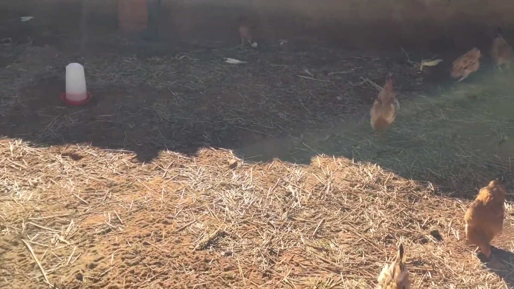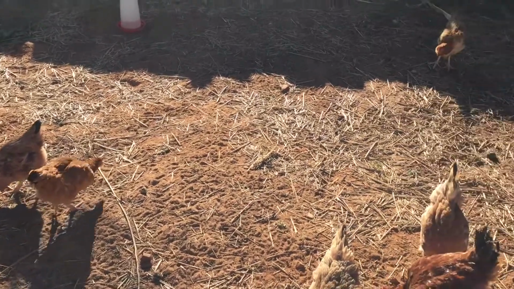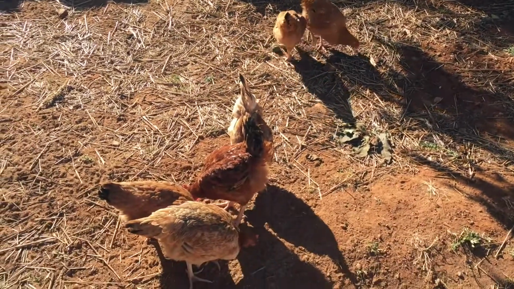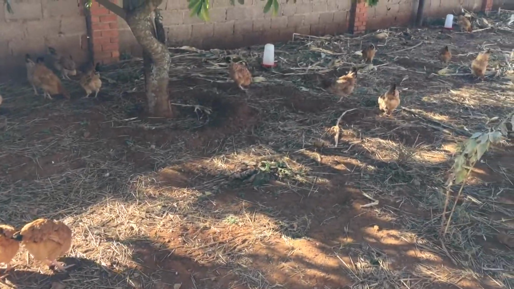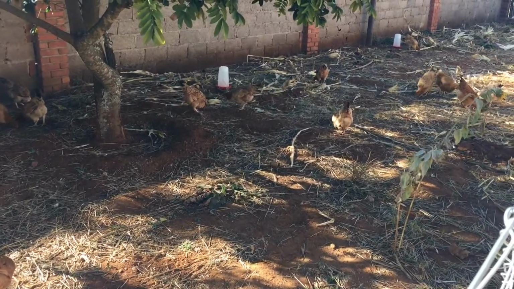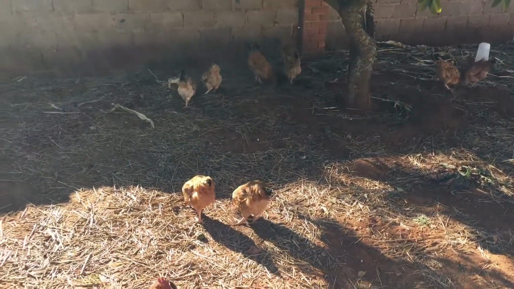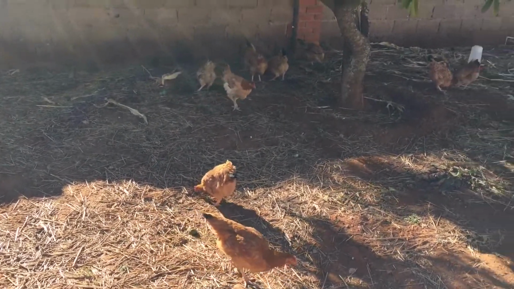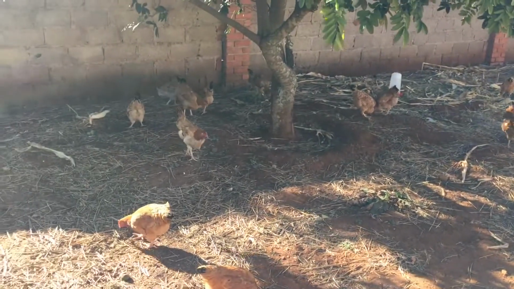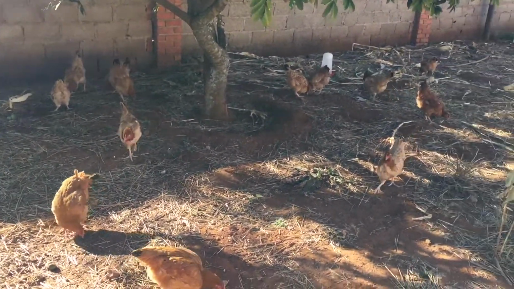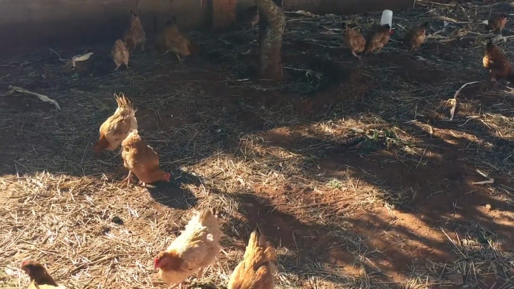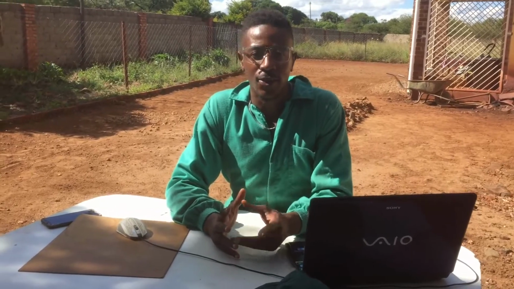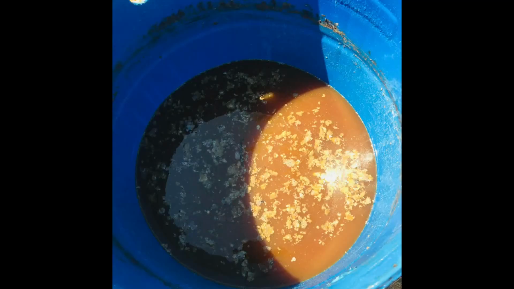Your chickens, they do more than just giving you eggs and meat. They help you to prepare your garden if you put them in the garden. I've done that before I did my spirals. I actually had to put my chickens in there, so they naturally fertilize your soil through their droppings that they leave there, and then they naturally till your land, your soil for you. And then now I'm going to get into liquid manure.